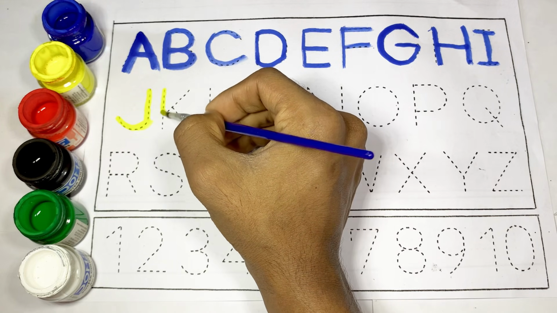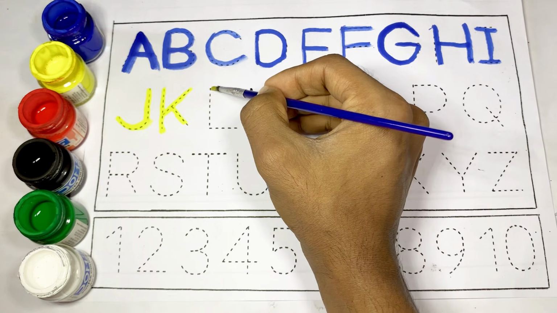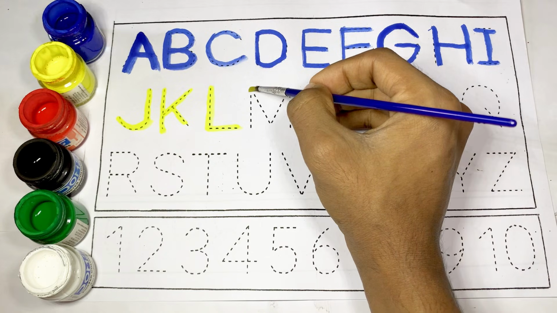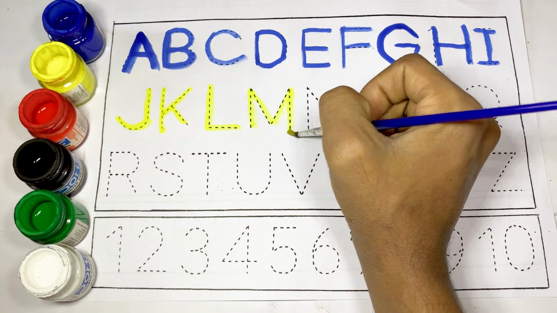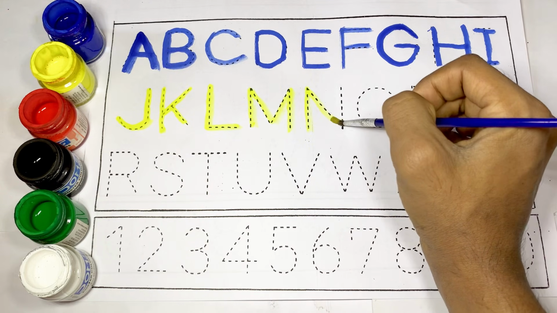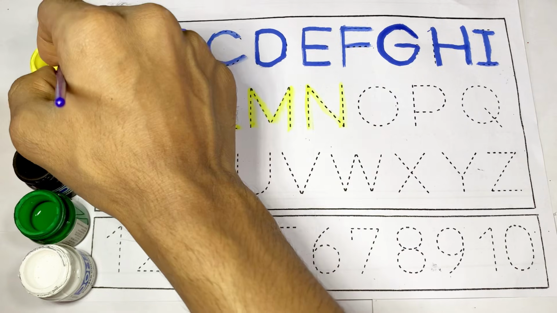K, K for kite, K for king. L, L for lion, L for lemon. M, M for moon, M for mango. N, N for nose, N for nest. Kids, again use yellow color and draw.